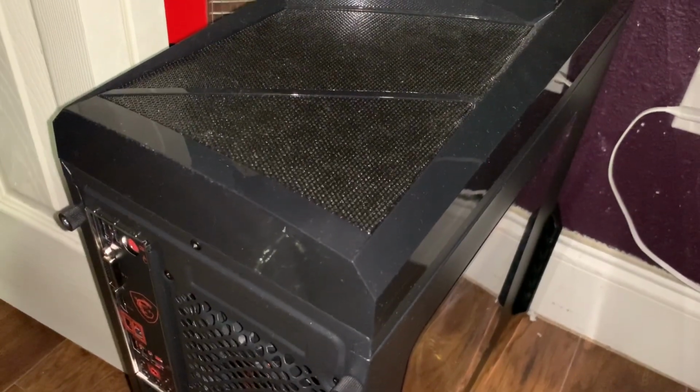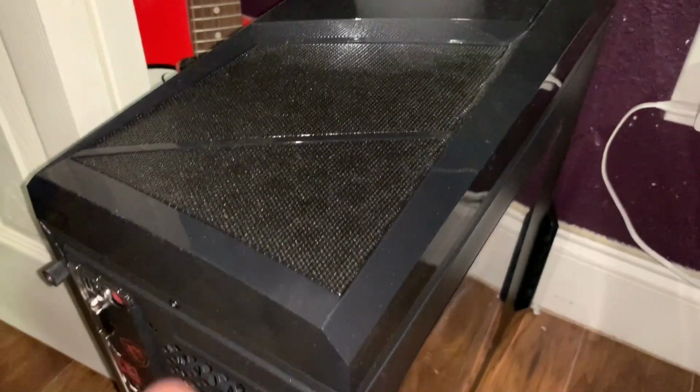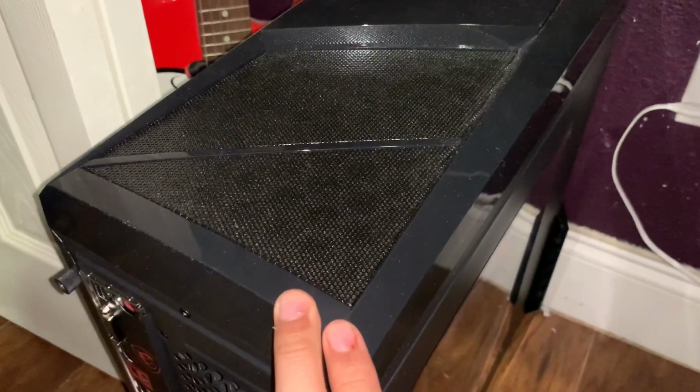Hello everybody, today I'm going to show you how to install Windows onto your computer which may not have Windows.